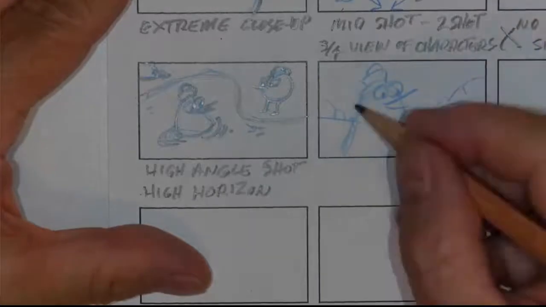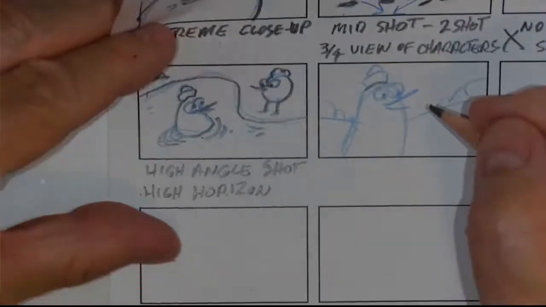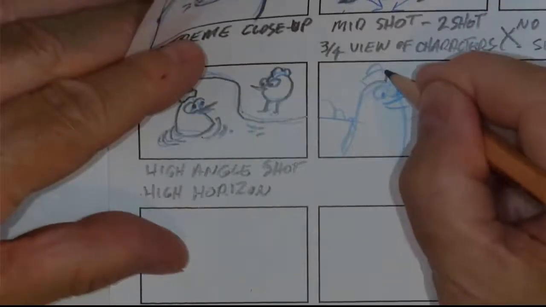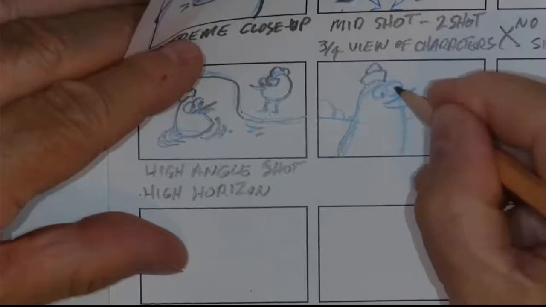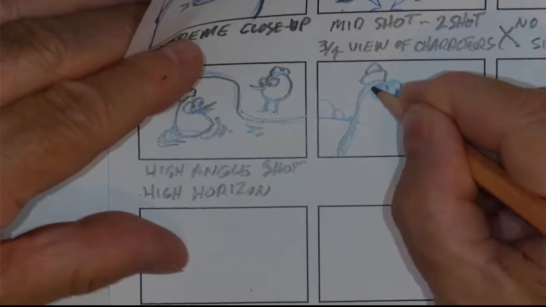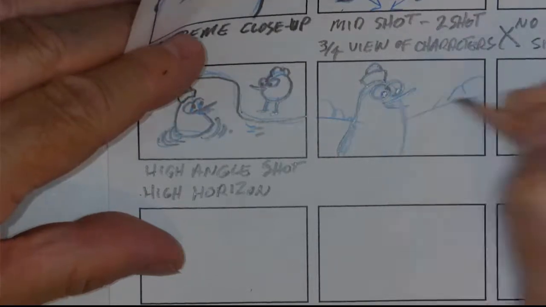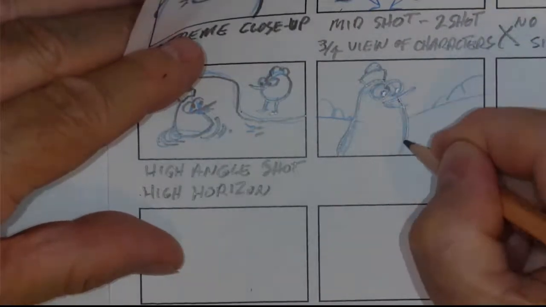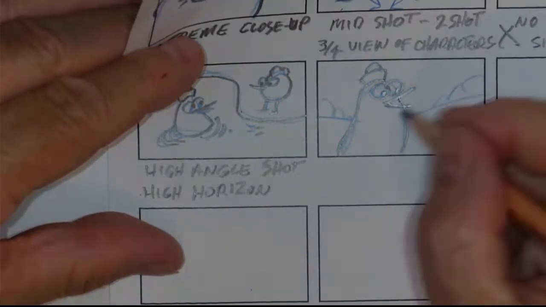And I've been drawing these last few drawings anyways, so that I have Quack on the left and Peep on the right. I don't have Peep in the shot, but I have Quack looking to the right, so he's on the left.